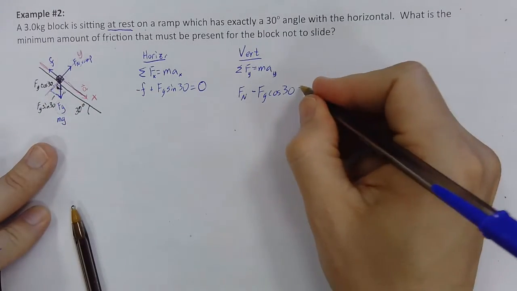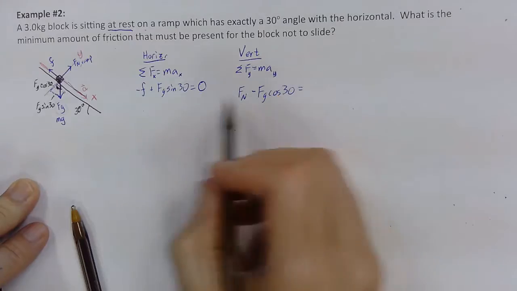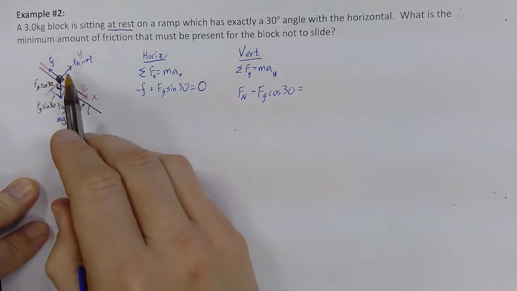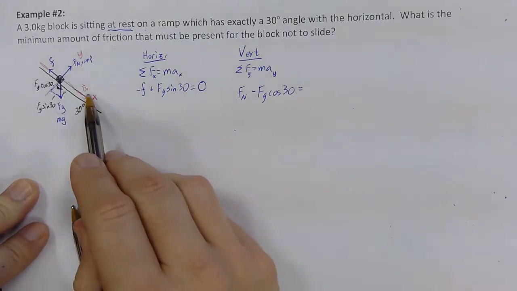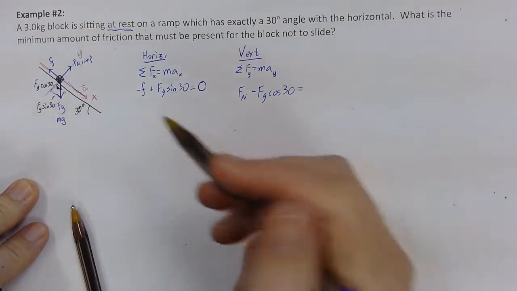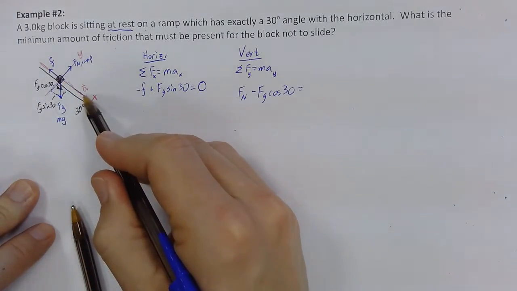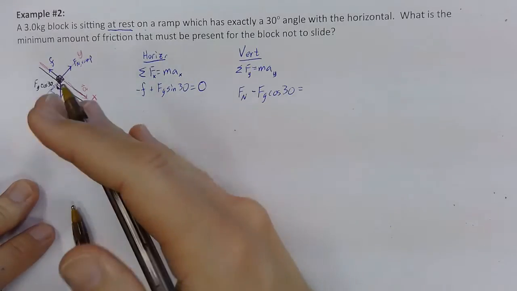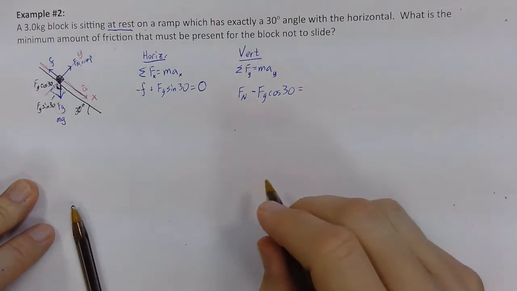Now hopefully you're being able to see how simple this is compared to trying to find components of friction, trying to find components of the normal force, and possibly finding components of the acceleration if it was accelerating down the ramp. So on a ramp, if the acceleration would be down towards the middle, you definitely want to tilt your axis so that it is parallel to the surface of the ramp.